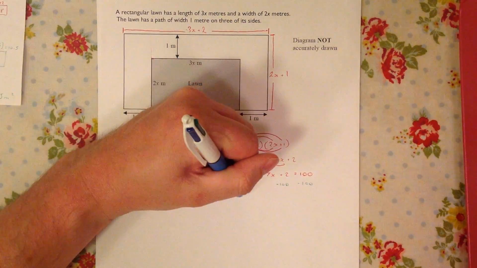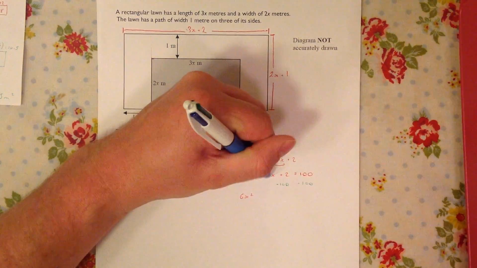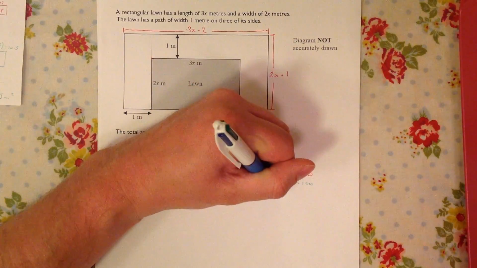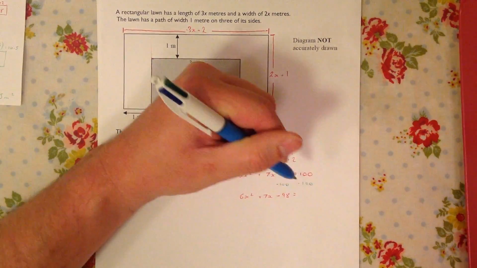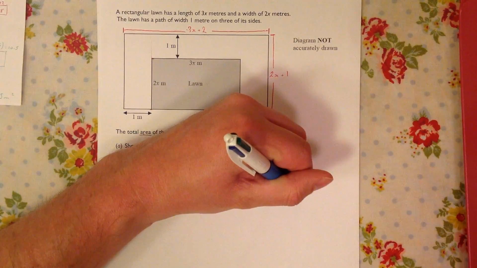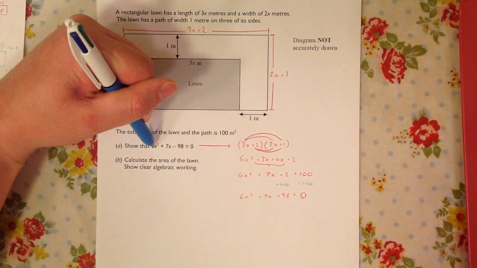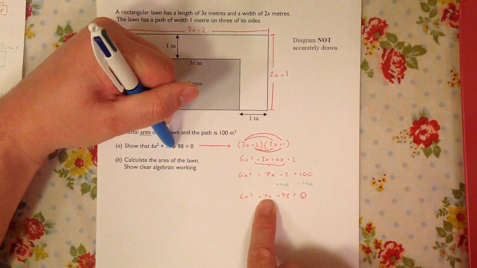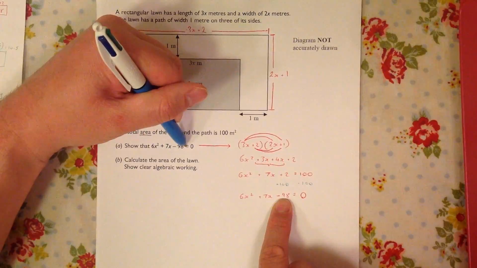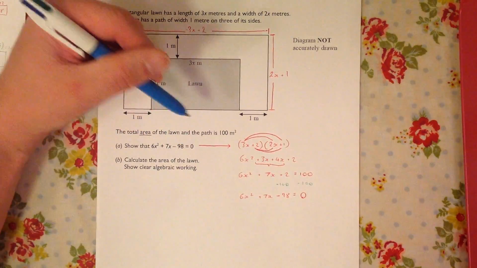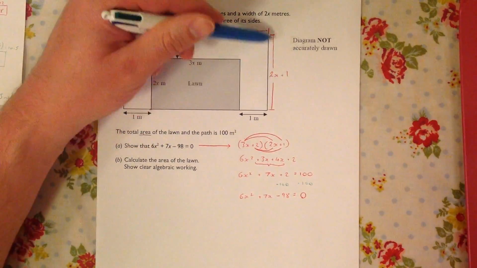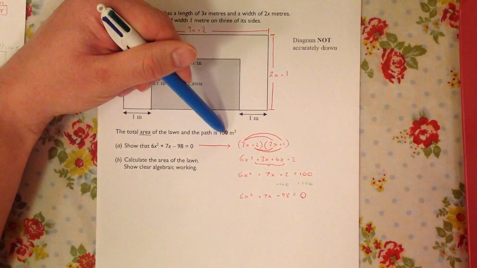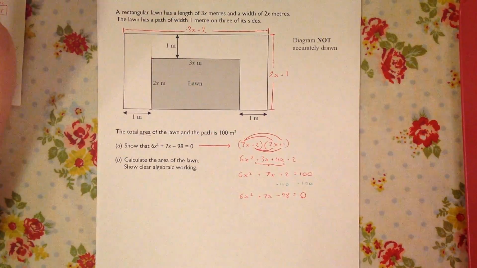So I end up with my 6x squared plus 7x. Then I've got 2 take away 100, well, that's going to be minus 98, and that's equal to 100 take away 100, well, that's 0. Have I shown that 6x squared? Yes. Plus 7x? Yes. Minus 98? Yes. Is equal to 0? Yes. So there is my demonstration by using some algebraic terms to find the area of this diagram and make it form into an equation, which I've then just done a little bit of rearranging to.